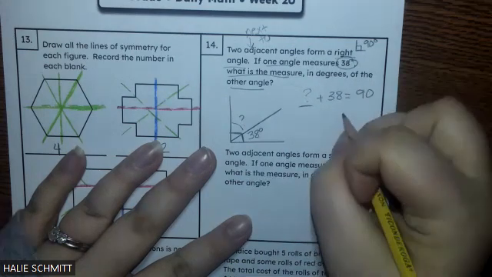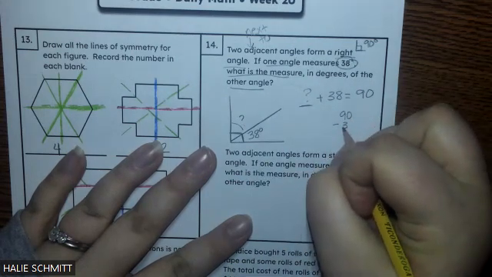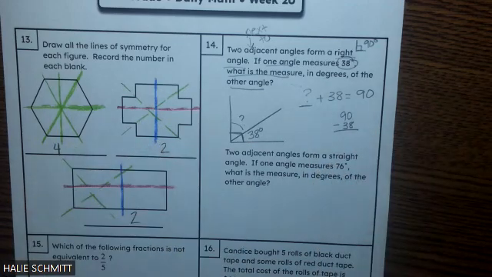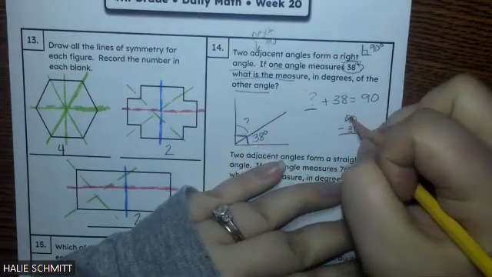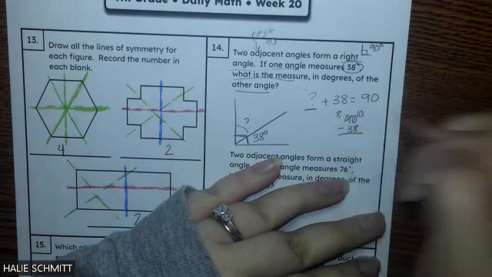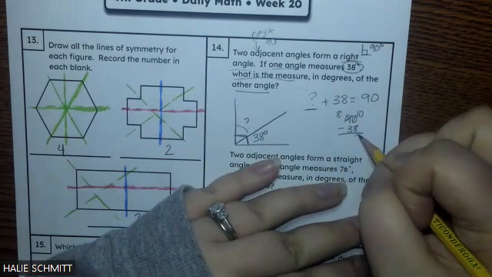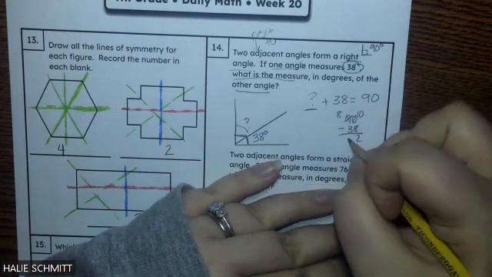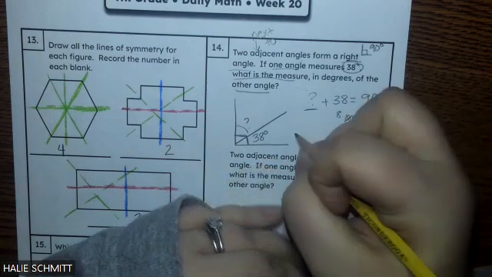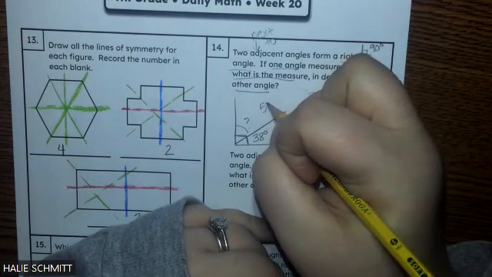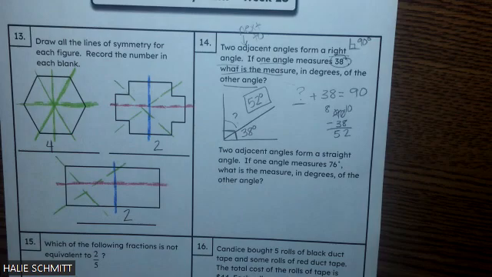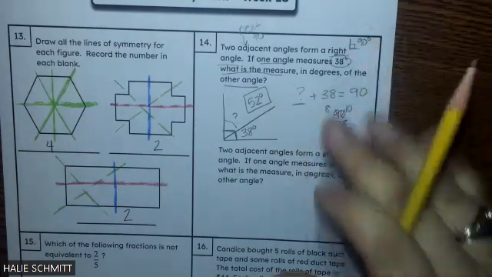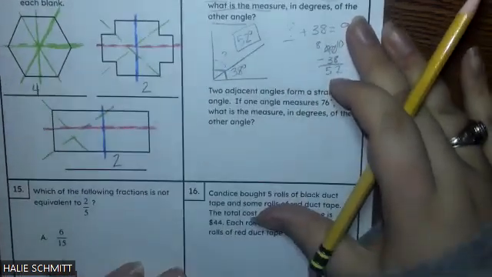Well, I'm going to take my total 90 and I'm going to subtract 38. All right, so I have 0 minus 8. I can't do that. 10 minus 8 is 2. 8 minus 3 is 5. Our angle is 52 degrees. And please make sure you're circling your answer and labeling it, so that way we know where we can find it.